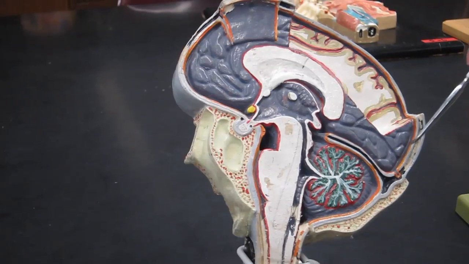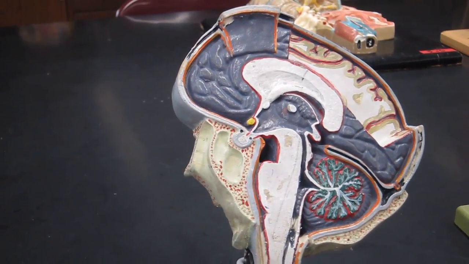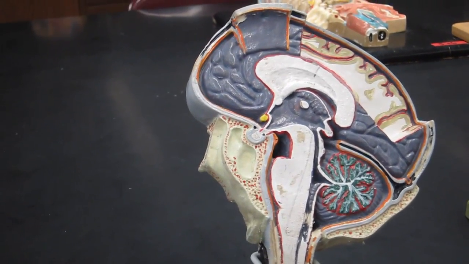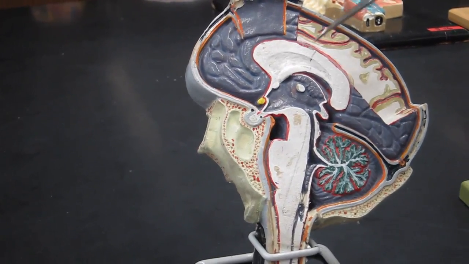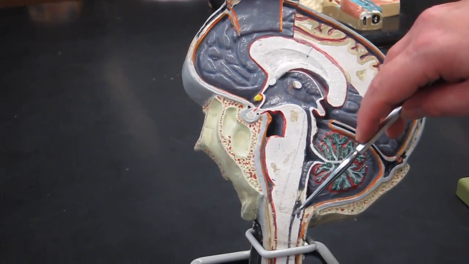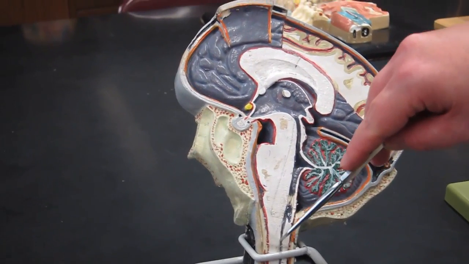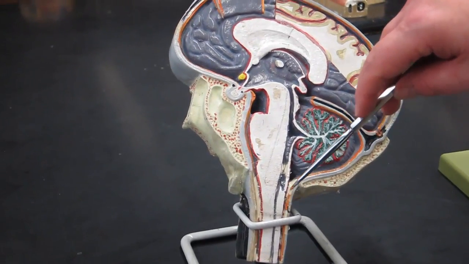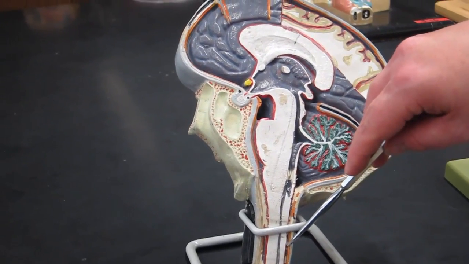Okay, and that's where most of it goes. And this is what gives us that layer of fluid that buffers the brain and protects it by preventing it from hitting against the skull internally as we're moving around. A small percentage of the fluid will also go into the central canal of the spinal cord. And some will also circulate around in the subarachnoid space around the spinal cord.